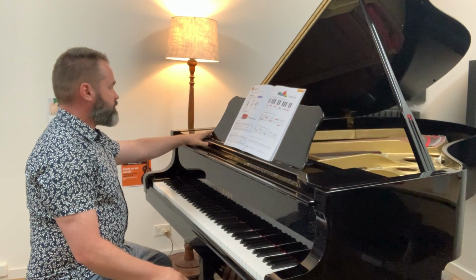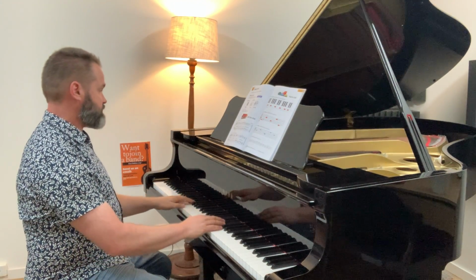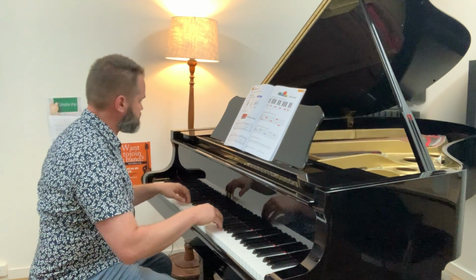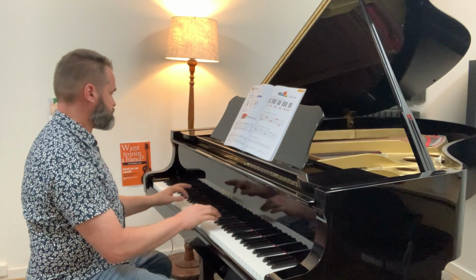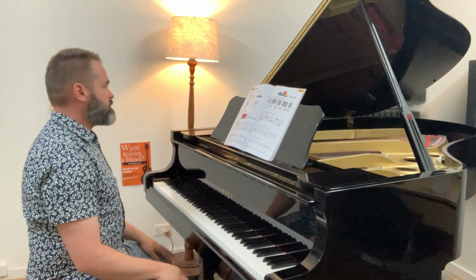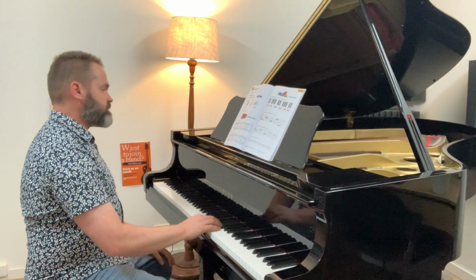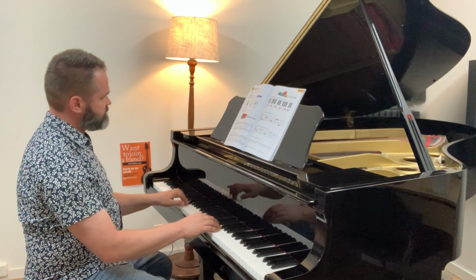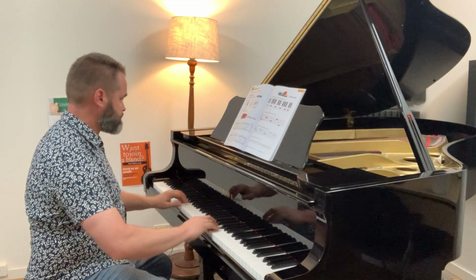Okay, that becomes important when we play this little tune called Traffic Jam Seconds. It sounds like this. Lots of seconds in this piece. You've got lots of next door notes, sort of a conversation between the left and the right hand. So your left hand will be going up, your right hand will be going down.